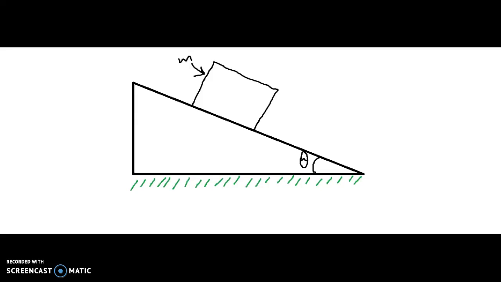Hello everybody. So today we are going to cover free body diagrams, and let's start with the definition of those diagrams. Those are the diagrams used to show the relative magnitude and direction of all forces acting upon an object in a given situation.